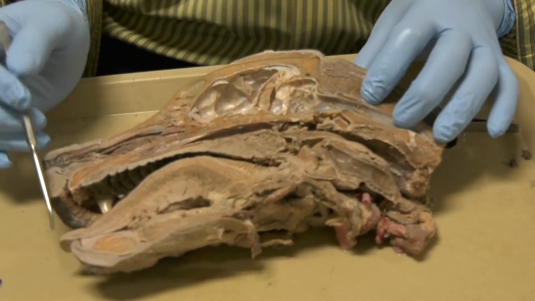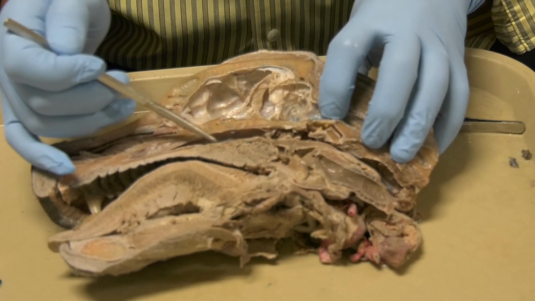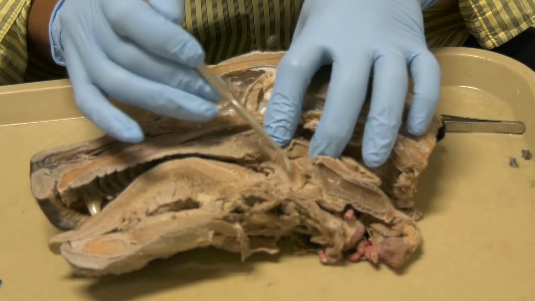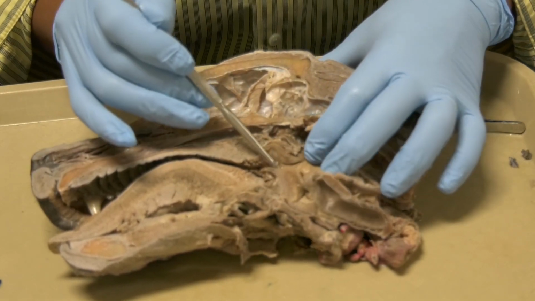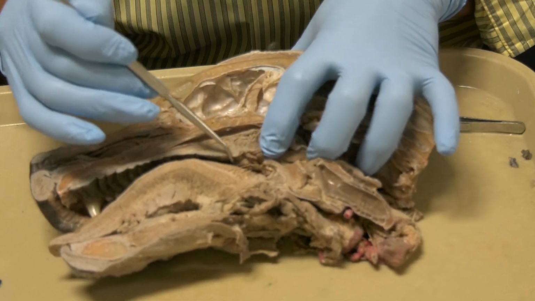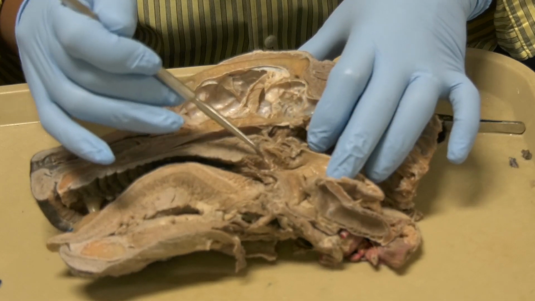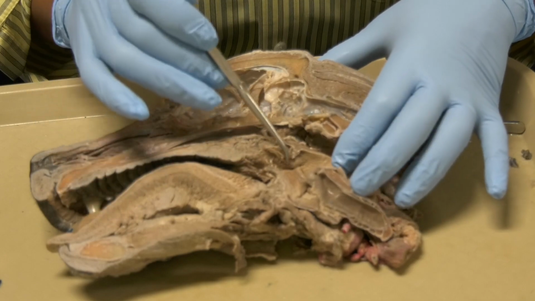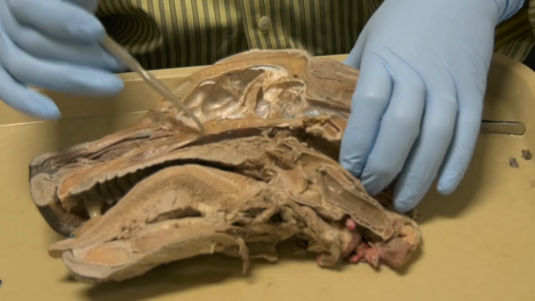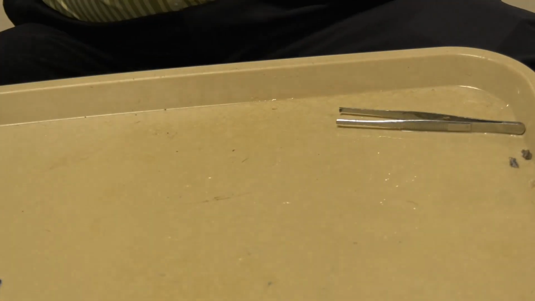Now, this area here is the nasopharynx. Now, this here is the larynx. This area here, this is the laryngopharynx. And this area here, okay, this area here is the oropharynx. So we have oropharynx, laryngopharynx, and nasopharynx. Now, let us look at the conchae in another specimen.